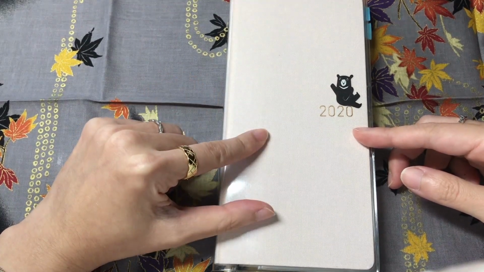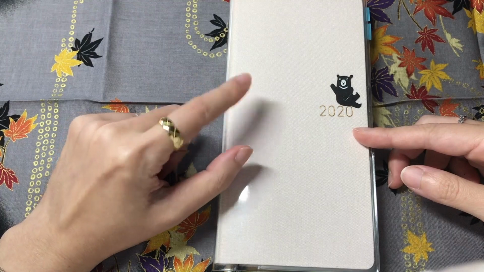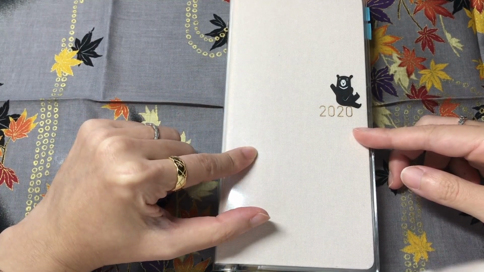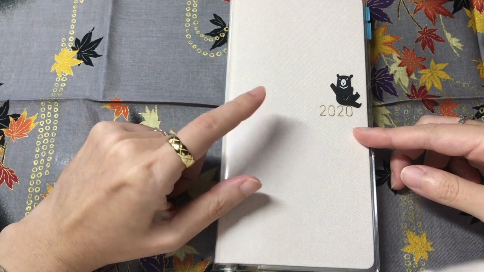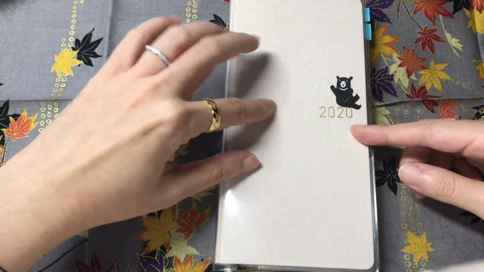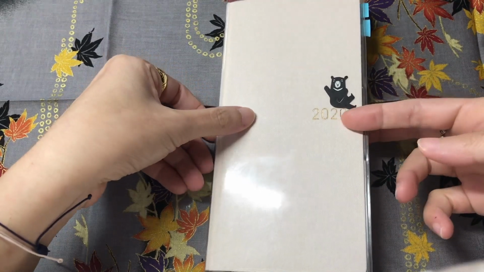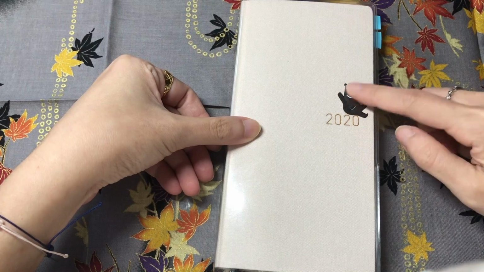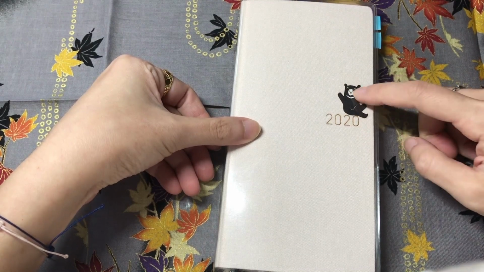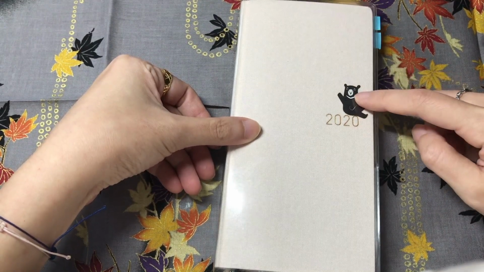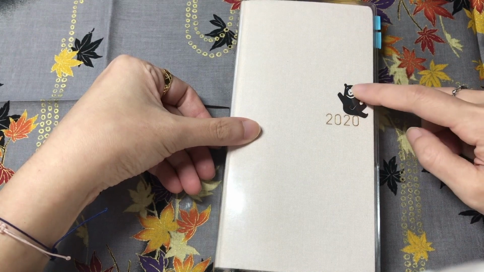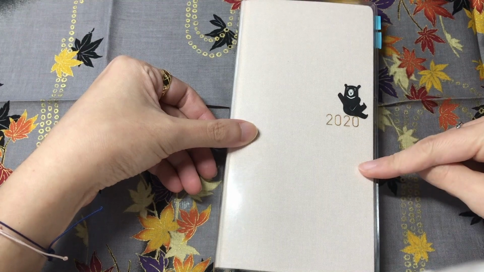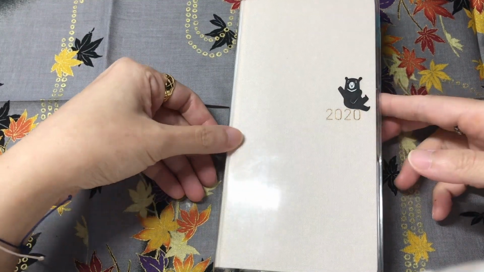One is Hobonichi Weeks, the other one is from Alaskan. This one I use for my personal planning, and it's Hobonichi Weeks. What I have is I'm using a sticky note. This is from a black bear. I put a sticky note over here. It looks like it's sitting on the ear over here, and I also have a cover on this Hobonichi Weeks.